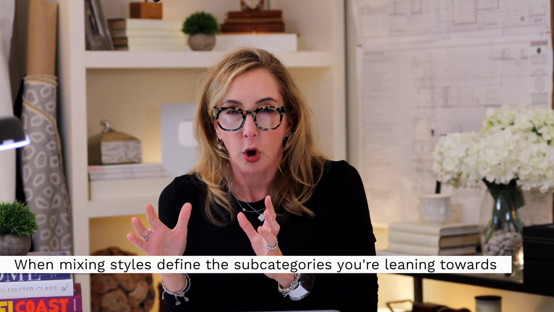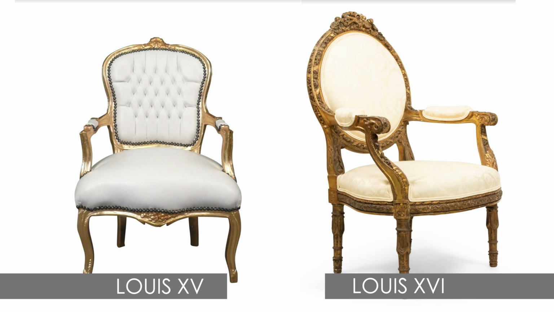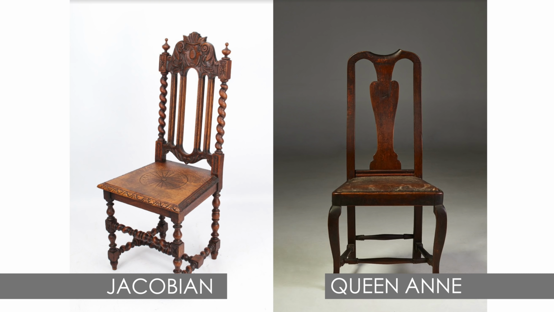Now, you can mix traditional styles, but you definitely need to define the subcategories that you're going to lean towards as your most important pair of categories, and try to keep it to 2 subcategories mainly. For example, you could pair the 2 Louis together, Louis XV and Louis XVI. One has a very different set of decor than the other, but they are paired well together. Or, for instance, Jacobean and Queen Anne. Those would mix well together. They're sort of similar on the chronological timeline, so they mix well and it's not a problem.